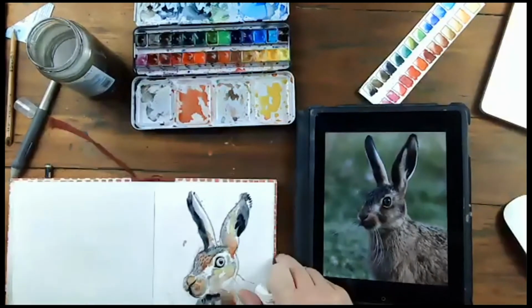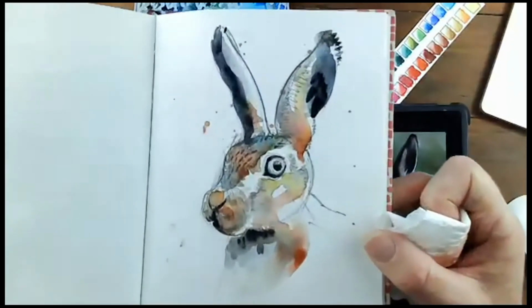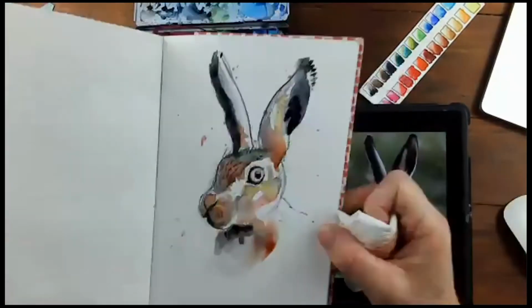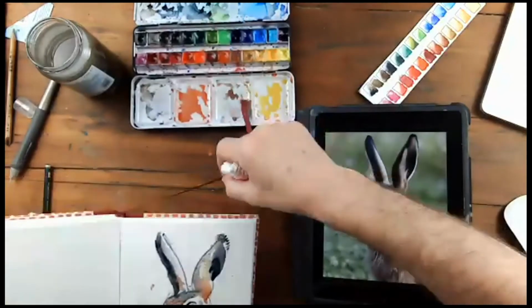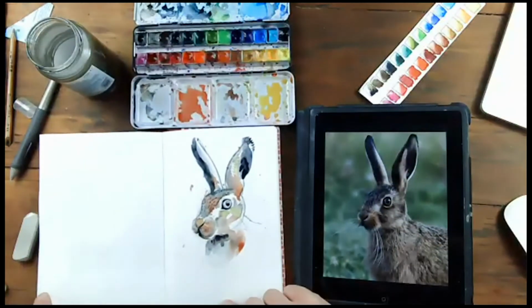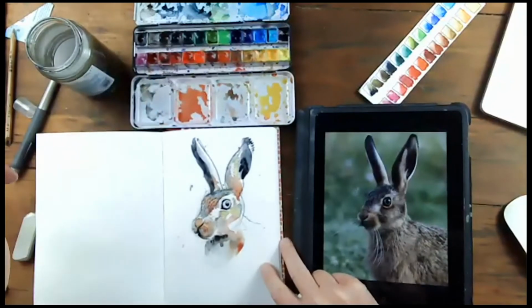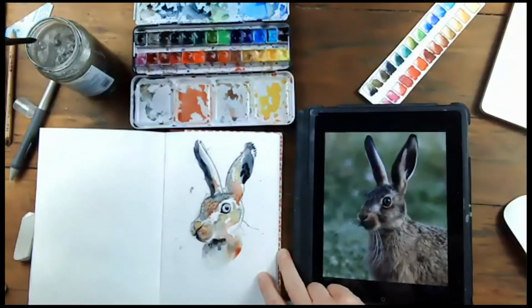I don't know if you can see that. Let me bring this a little bit closer. It's chaotic, it's loose, but it's got life and it's got action. It's got energy. And that's what drawing and painting is all, sort of sketching at least, is about. Getting that feeling of energy into your painting.